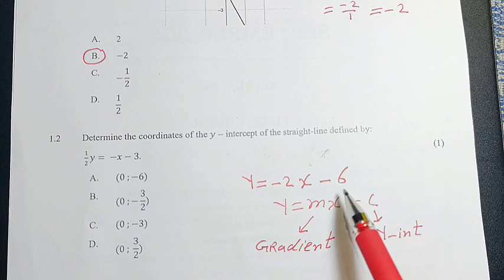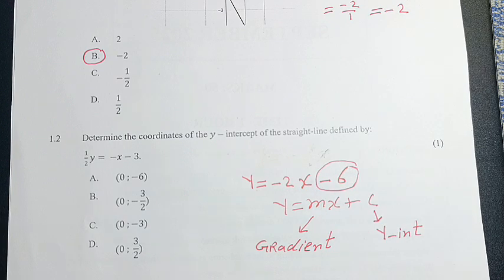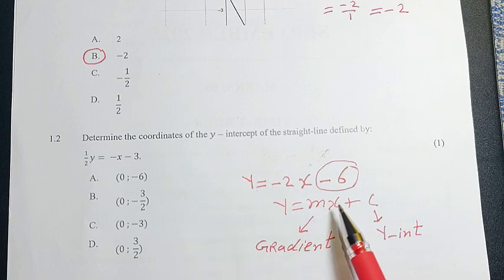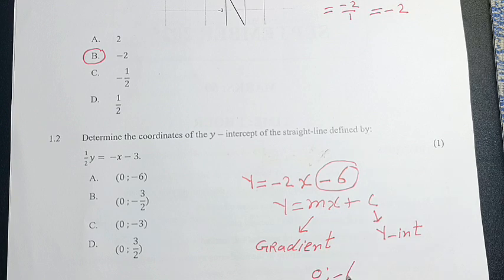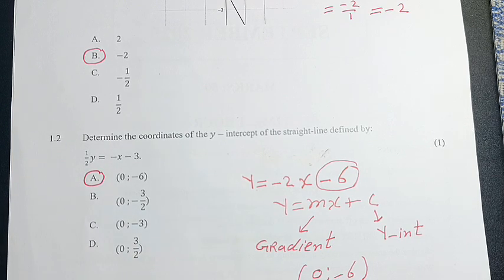So in this case, your c is going to be negative 6. So your y-intercept is negative 6. When the x value is 0, the y value is negative 6. So the y-intercept is (0, negative 6), because the x value is 0 at the y-intercept. Which means the answer is A. I'm going to choose this one. This is the correct answer.